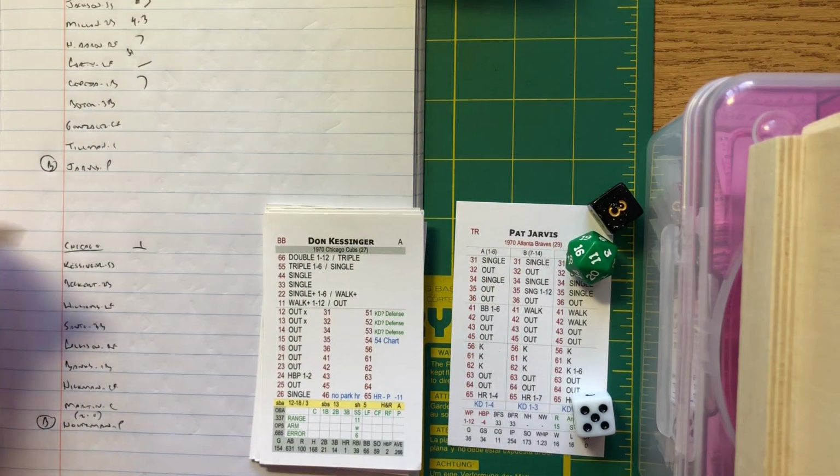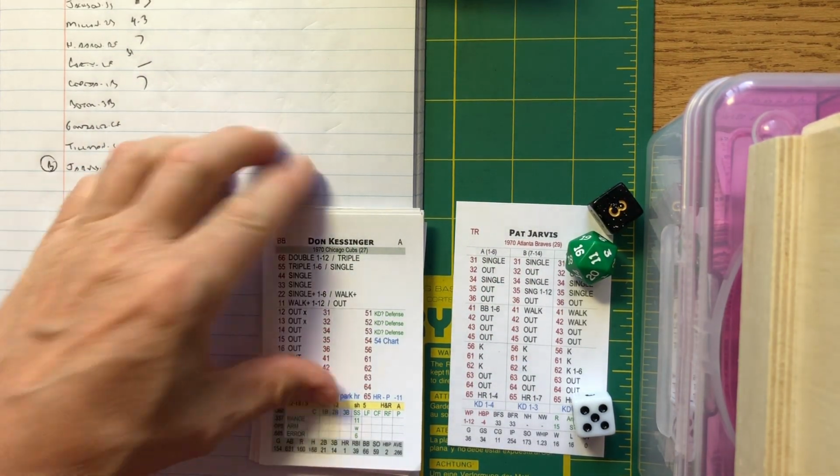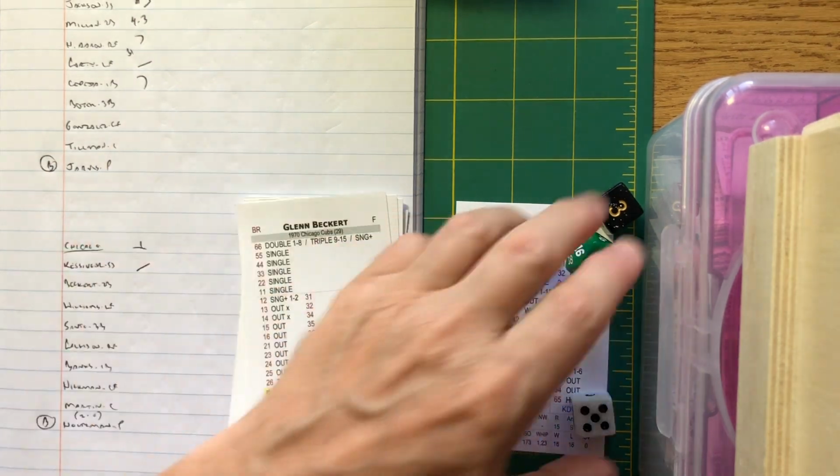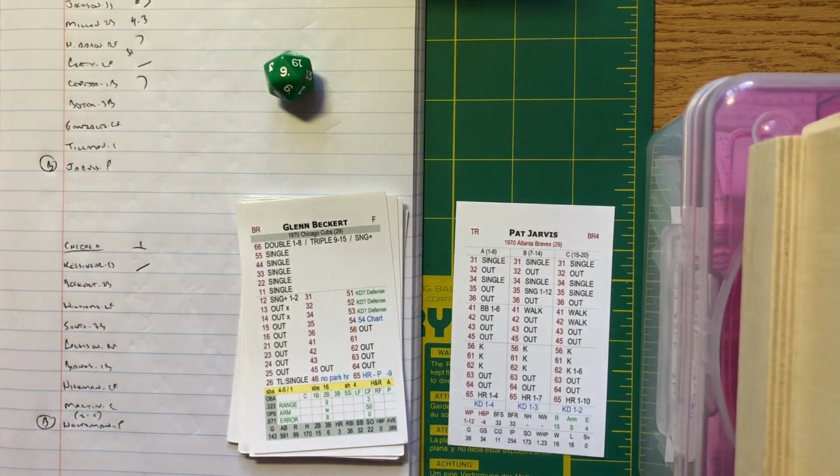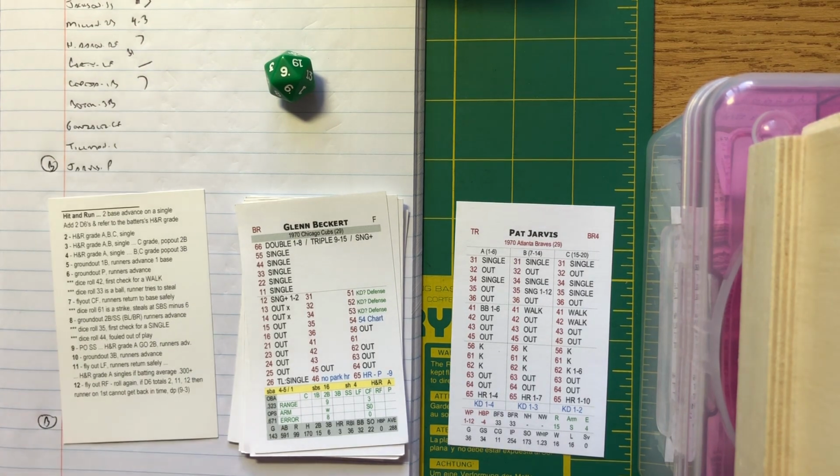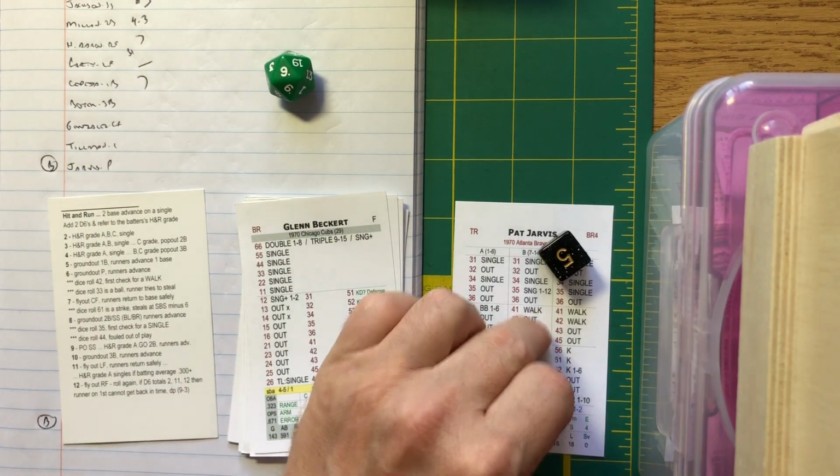And it's a base hit for Kessinger to right field. Henry Aaron throws it back in. Beckert's up. It's a chance for about the only strategy you can really do here. Jarvis the stretch, the pitch to Beckert. There goes Kessinger, and the hit and run is on.